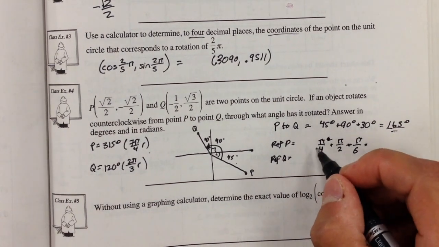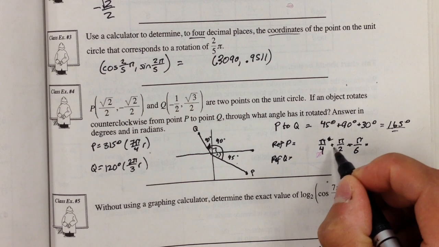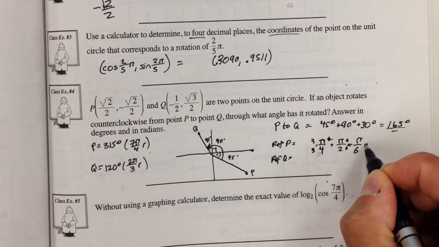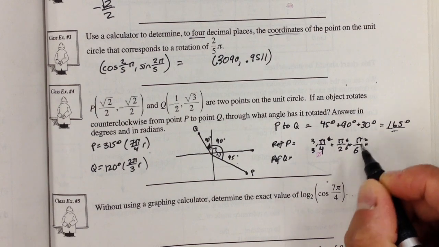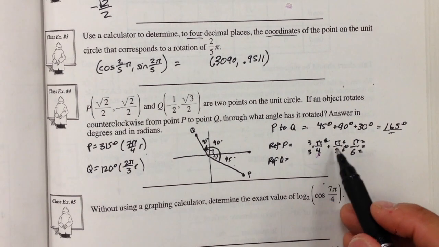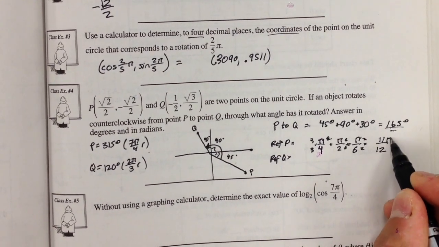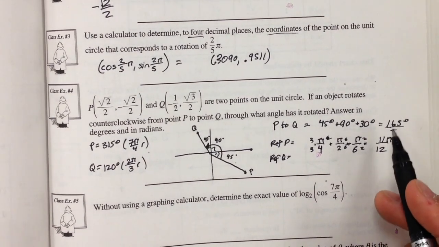So if I add up all of these, I have a common factor of 12, so times 3, times 6, and times 2. So I'd have 3 plus 6 is 9, plus 2 is 11 over 12 pi, which is the same thing as 165 degrees.